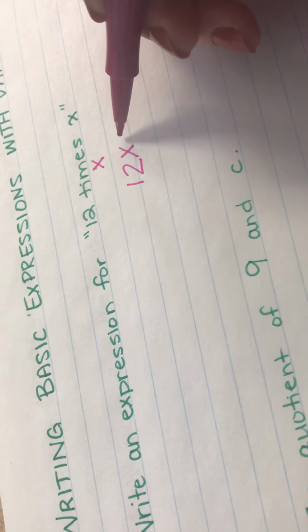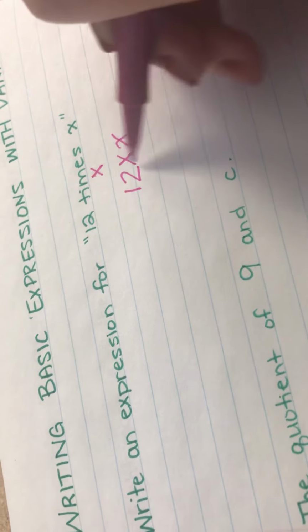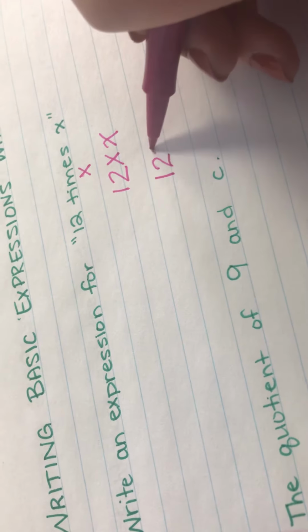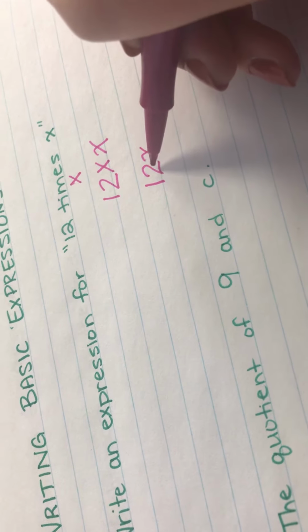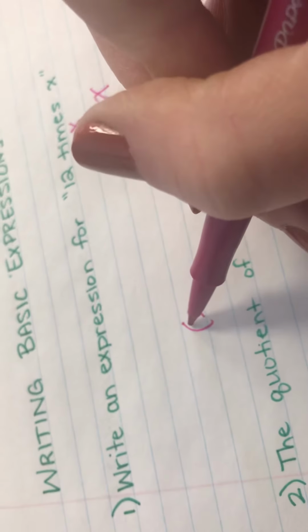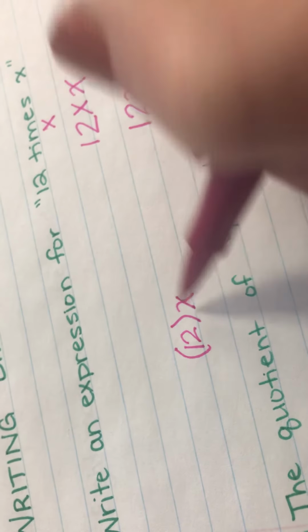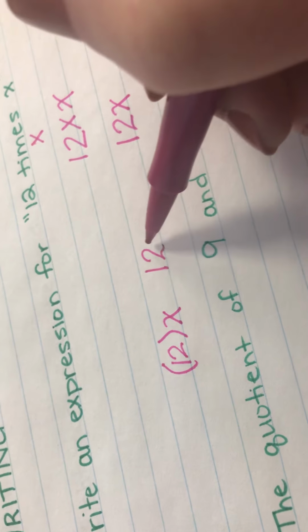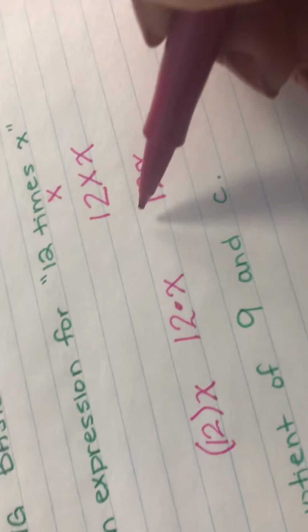So it wants us to write an expression for 12 times x. And in math, times means multiply. We don't have to have a multiplication symbol in algebra in order to represent 12 times x, because it would look pretty confusing to have 12 times the variable x. So we are allowed to just write it as 12x. Nothing being here represents that there is multiplication going on. You could write it as 12 with this symbol x, but this is the easiest way to write it.